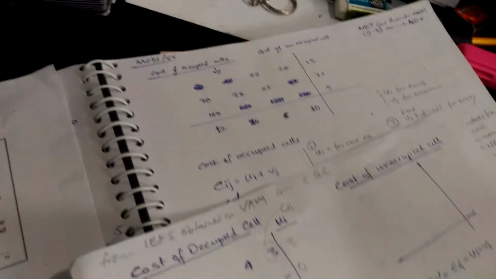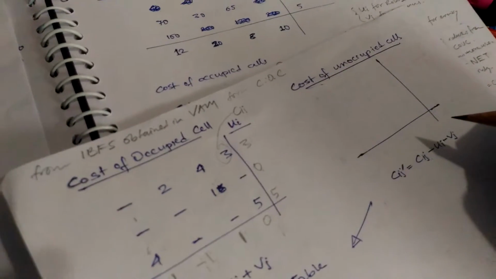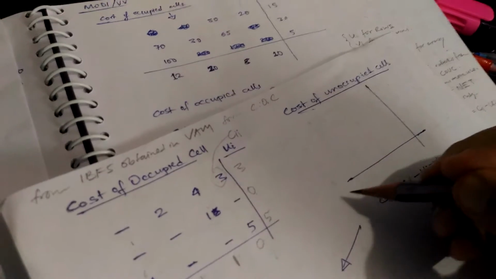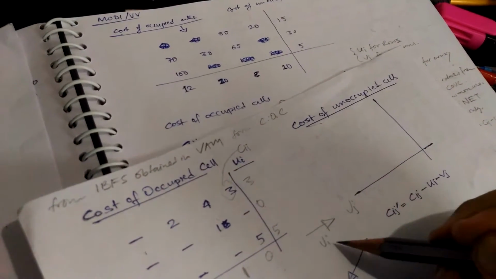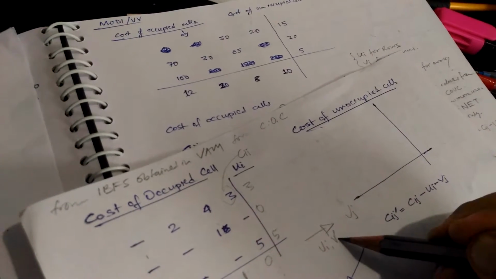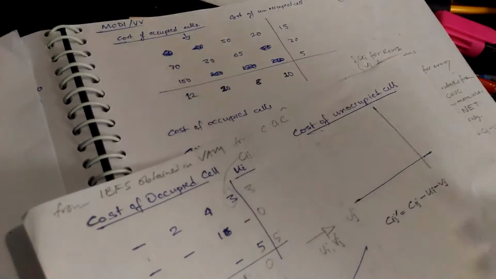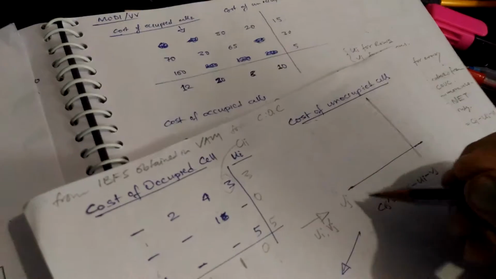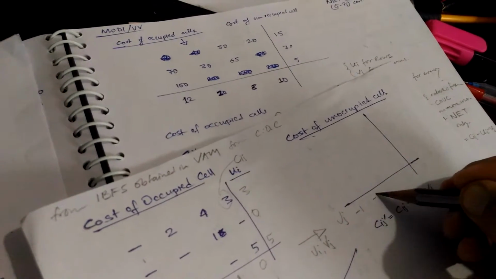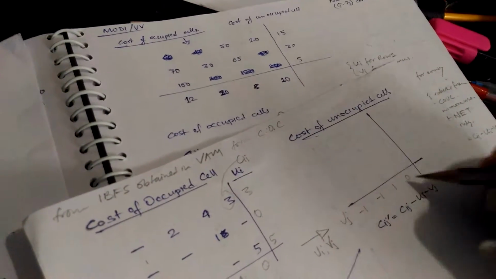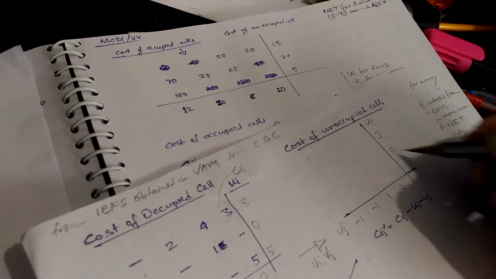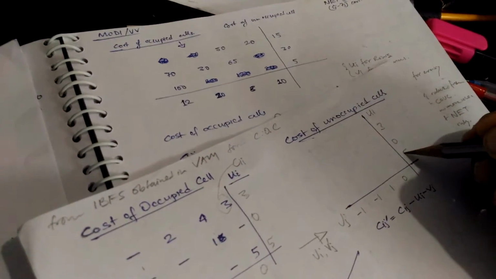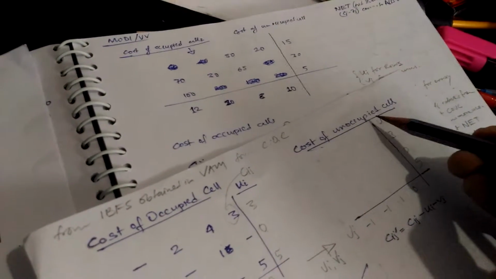So this is our vj and uj value. Now move on to the cost of unoccupied cells. So in this case, directly from this cell, only the ui and vj values will be carried. So in this case, vj is minus 1, 1, 0, and ui is 3, 0 and 5. Now this is the cost of unoccupied cells.